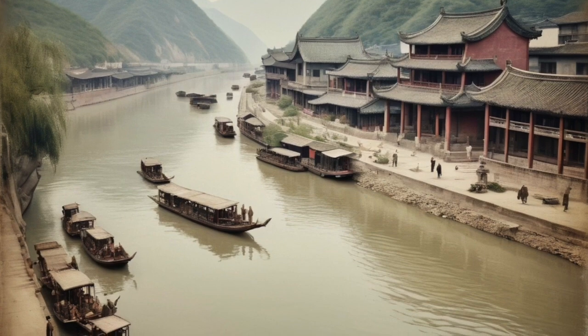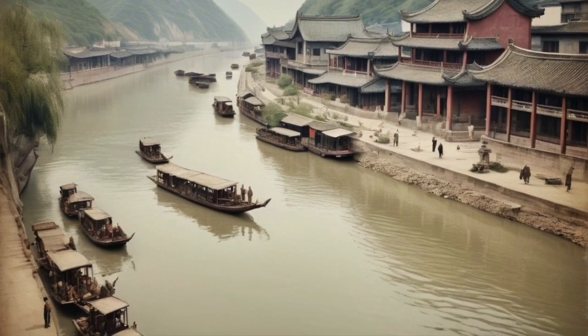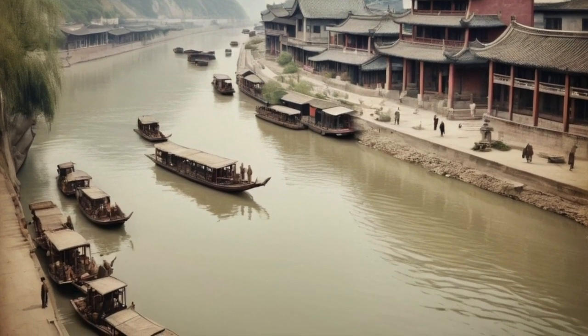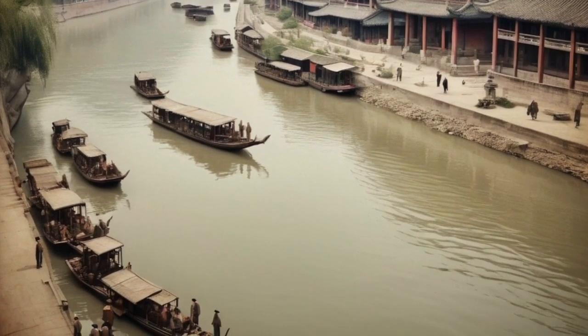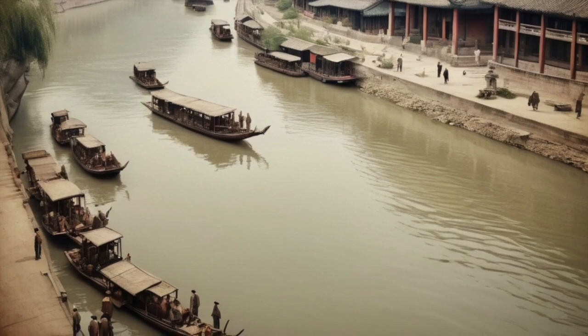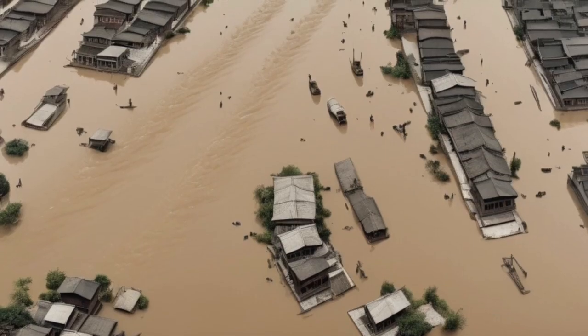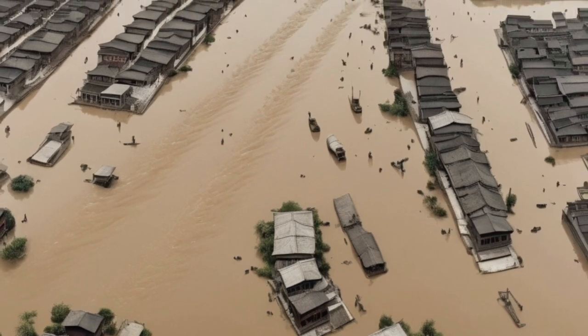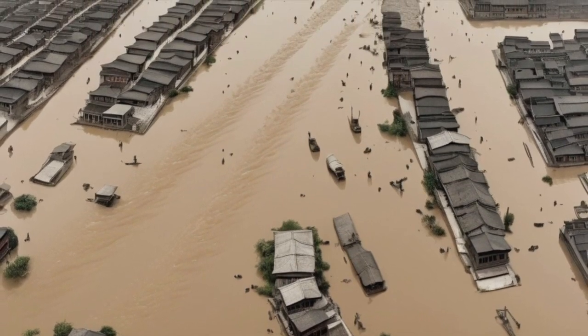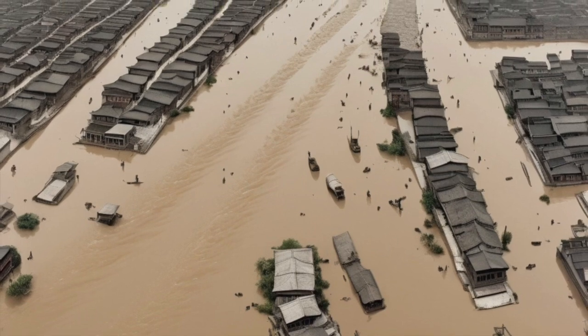In the decades since, China has made significant strides in disaster management and flood control. Modern technology and improved infrastructure have reduced the risk of such a catastrophic event occurring again. Yet, the memory of the 1931 floods continues to serve as a powerful reminder of the importance of vigilance, preparation, and the human cost of environmental neglect.